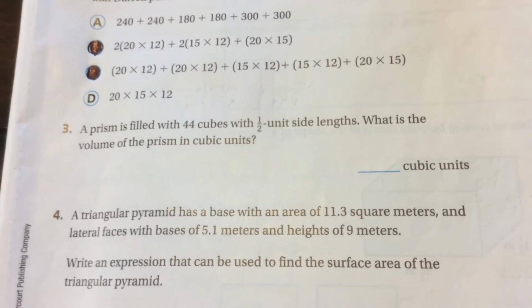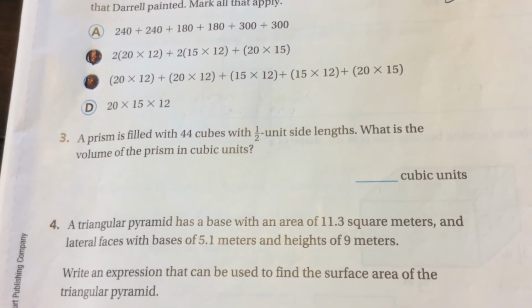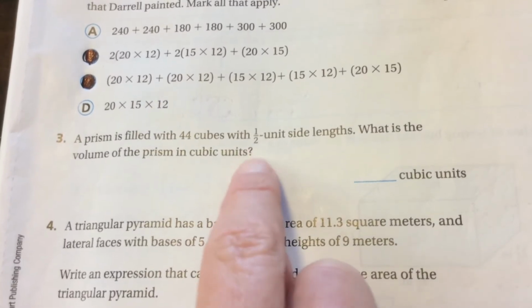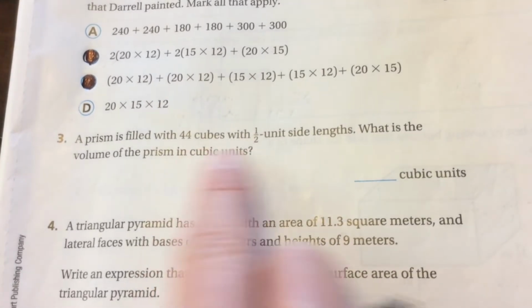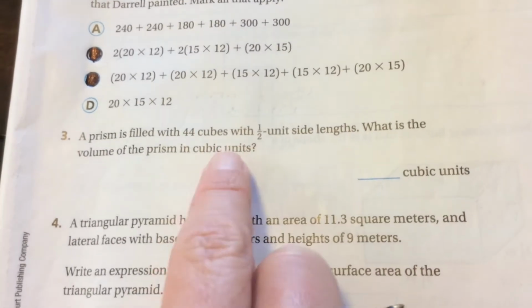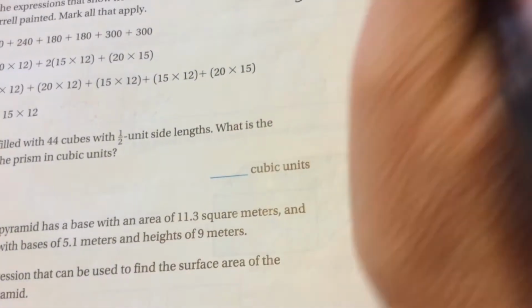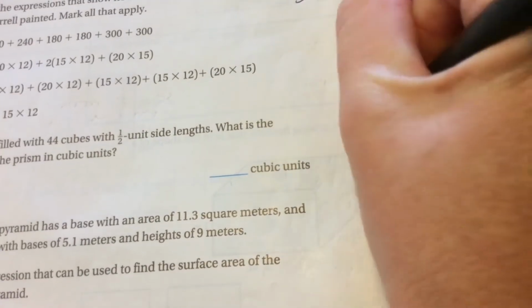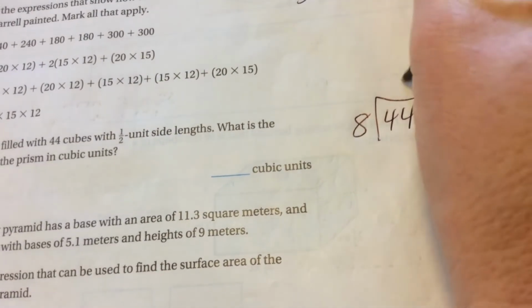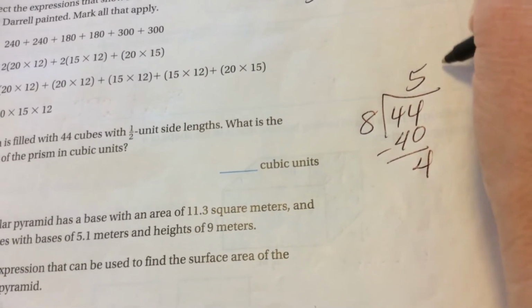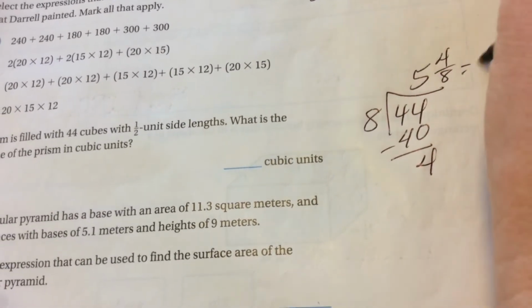Number 3, a prism is filled with 44 cubes with half unit side lengths. What is the volume of the prism in cubic units? So this goes back to that investigate that we did. And remember that if it's the half unit side lengths, there's 8 of those in a cubic unit. So we would have to divide. So it's going to be 44 divided by 8. Which would be 5 times 8 is 40, subtract, and that would be 4/8 left over, which would be 5.5. So it would be 5.5 cubic units.